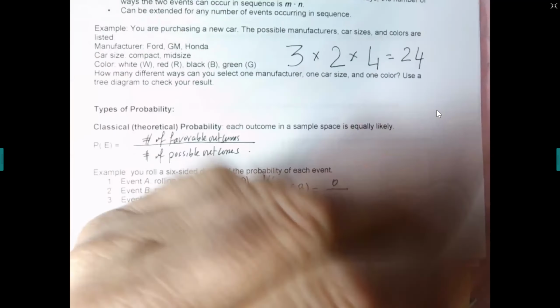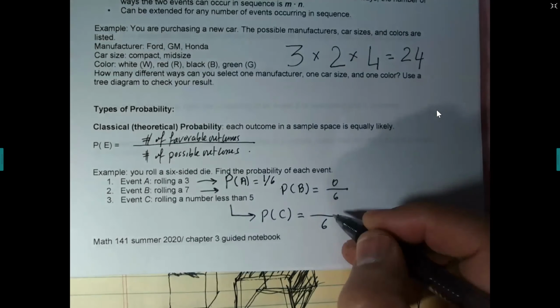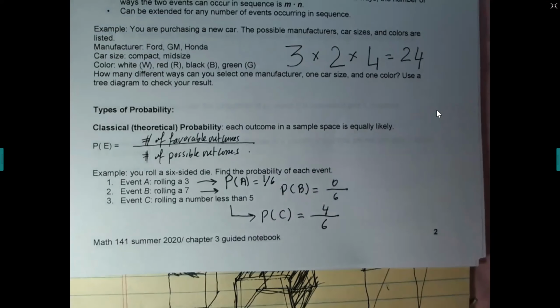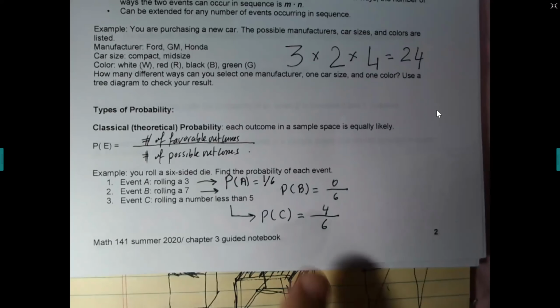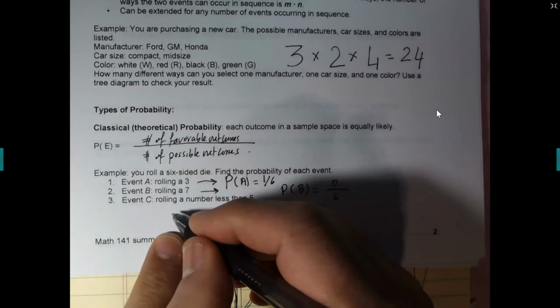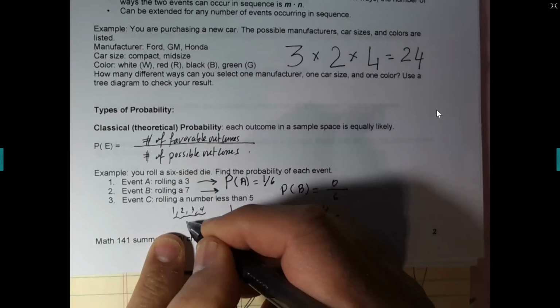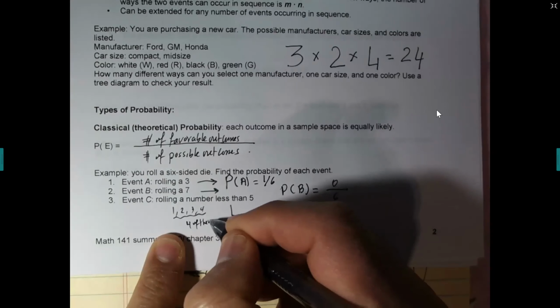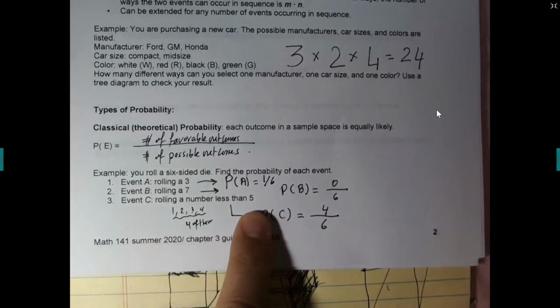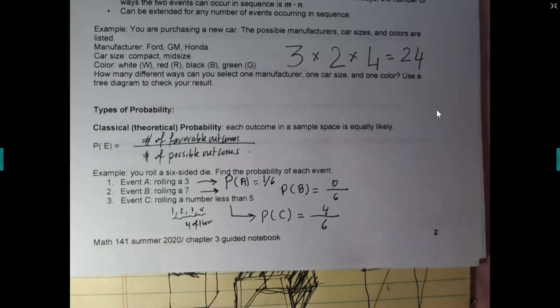So there are 4 of them. And the answer is 4 out of 6. I don't care, guys, about the actual values. All I care about is the count, how many. Here I know less than 5, I could have a 1, a 2, a 3, a 4. All I need is to just count them, guys, 4 of them. We don't count 5 because it says less than 5. So the answer is 4 out of 6.